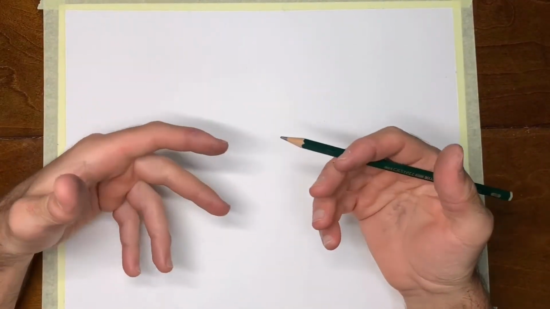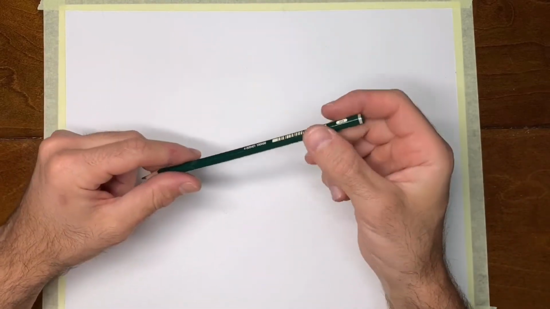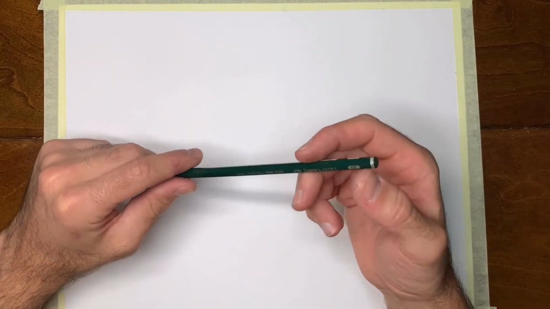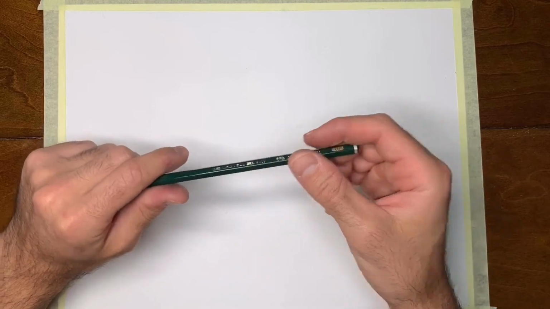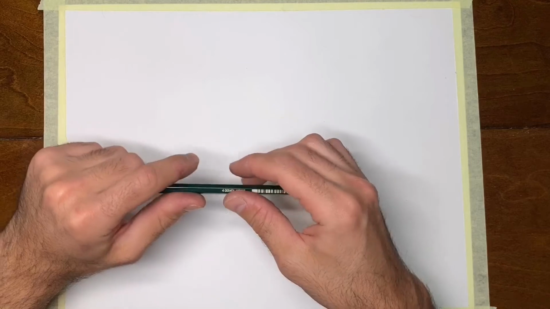As always, it's a good idea to start yourself with a few quick warm-ups. What I usually do is look up some pictures of whatever I feel like drawing on Pinterest.